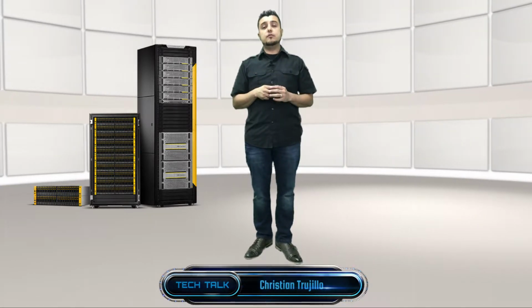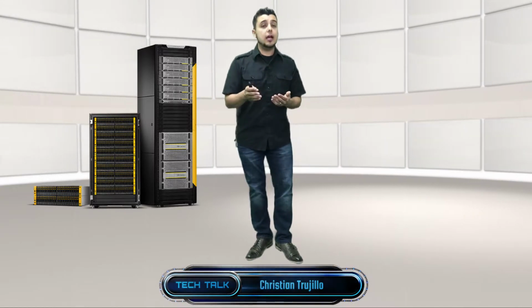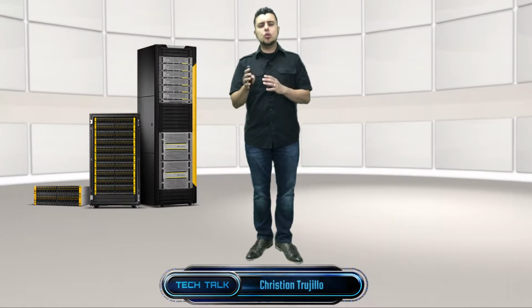Now, the advantage of this type of storage device is that you can store this information for a long time and it's redundant and highly available. There is a concept called RAID, and we won't go into detail on that.